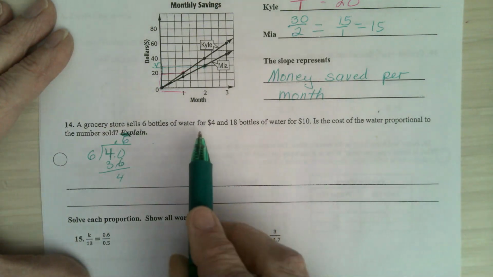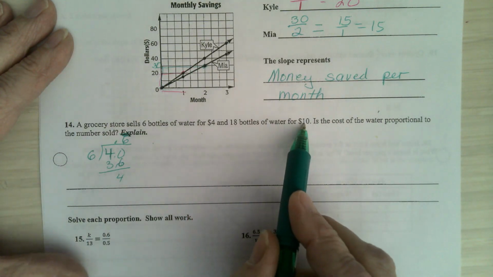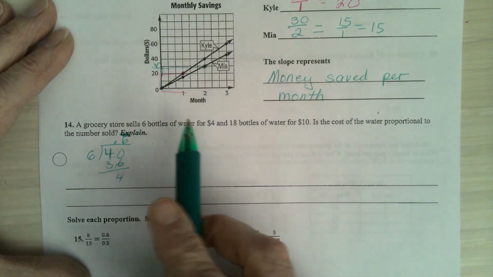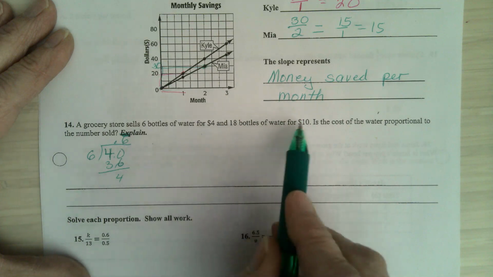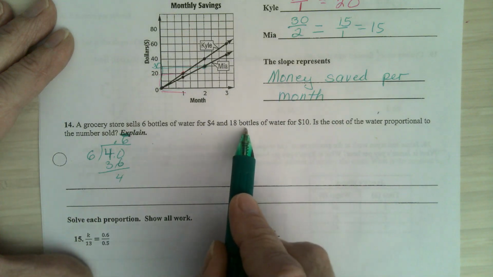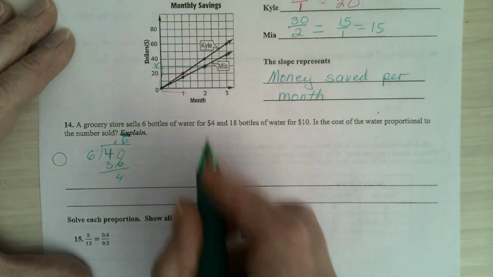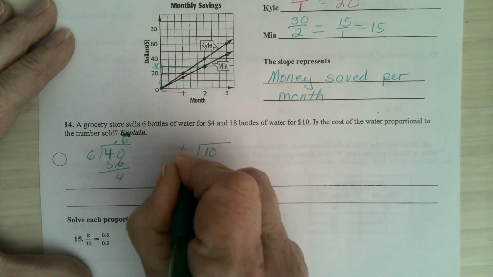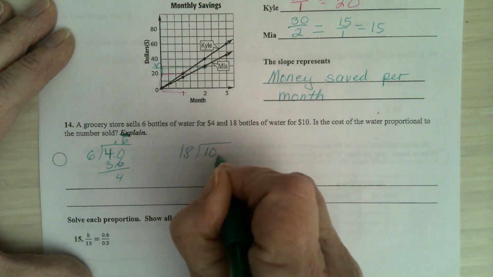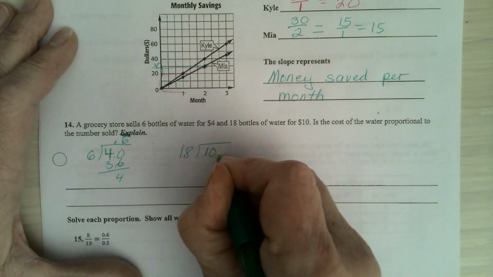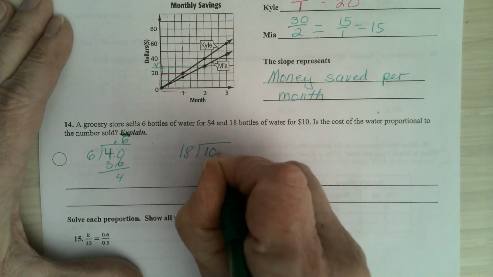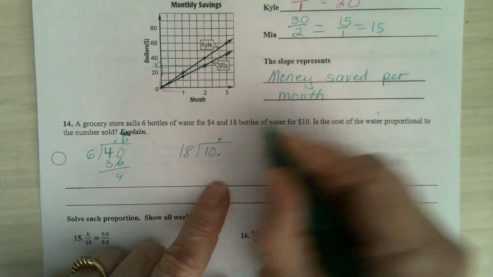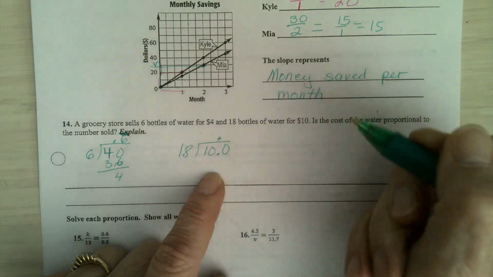And then here, you're going to have $10 divided by 18. $10 divided by 18 will give you point at a 0.